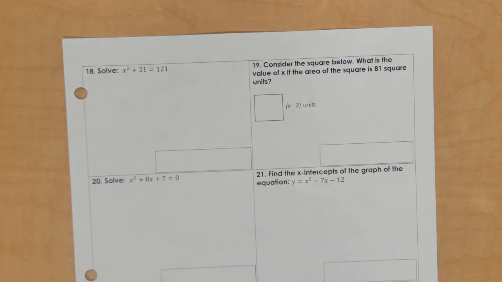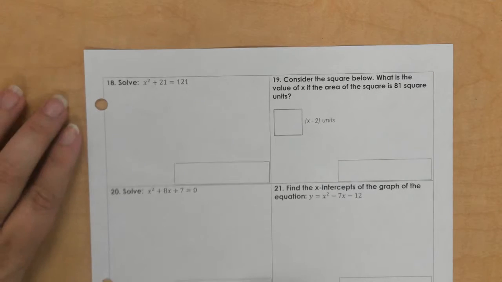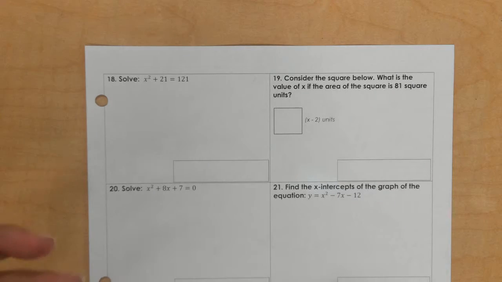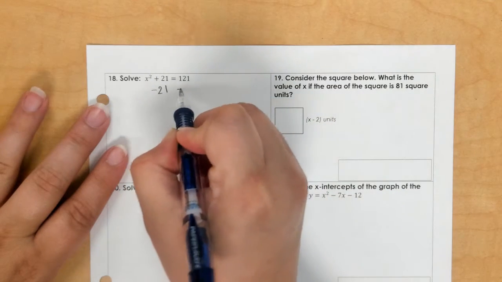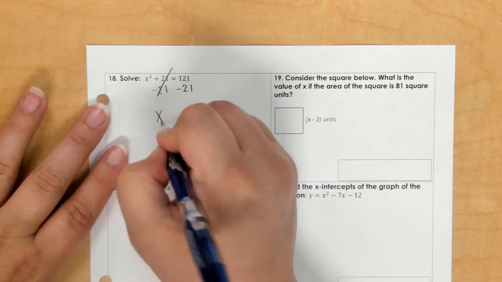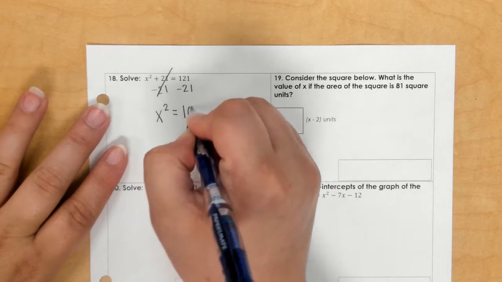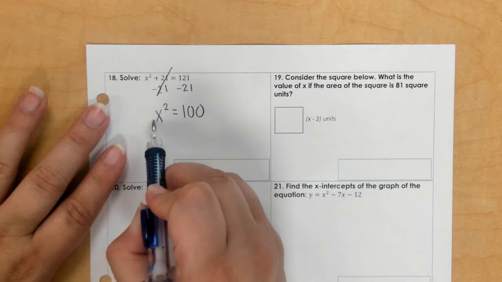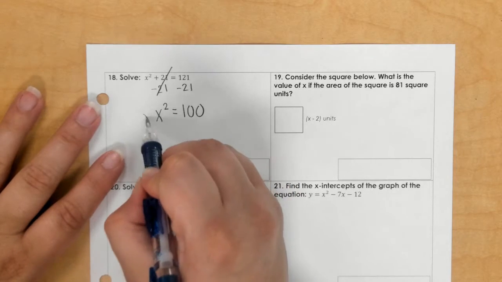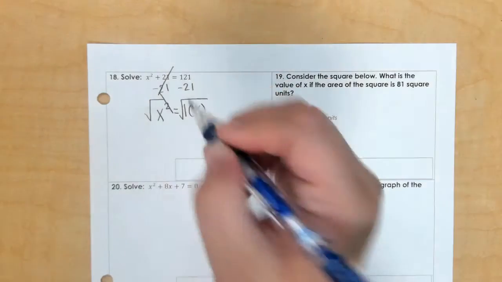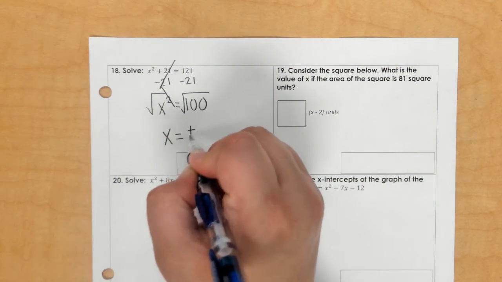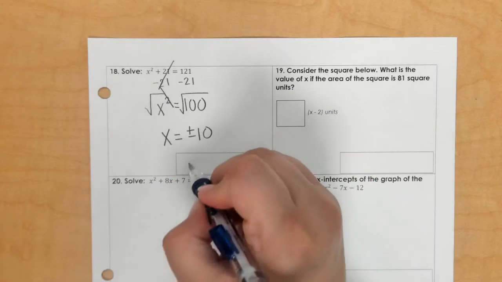Okay. For 18, we're just going to solve for x. So we're going to follow our basic two-step equations. First I'm going to subtract 21 from both sides. So we have x squared equals 100. Second step says to divide, but there's only a 1 here, so I don't need to divide. And then lastly, we square root both sides. So x equals, the square root of 100 is plus or minus 10.